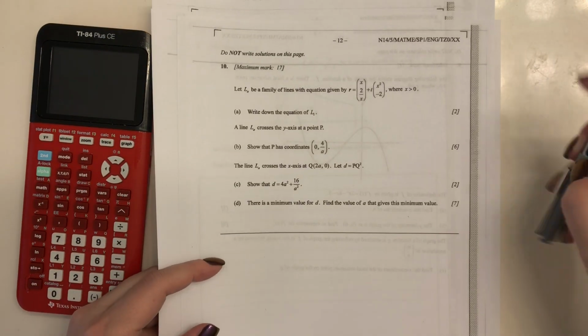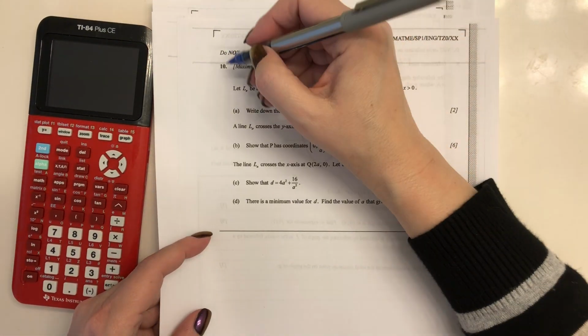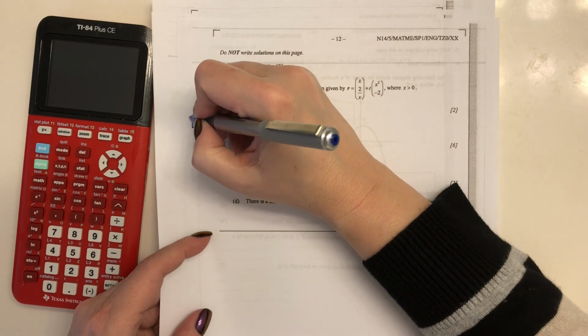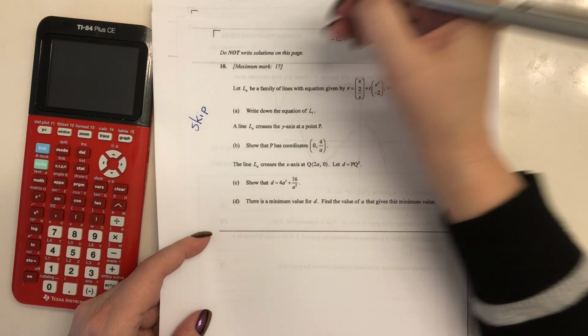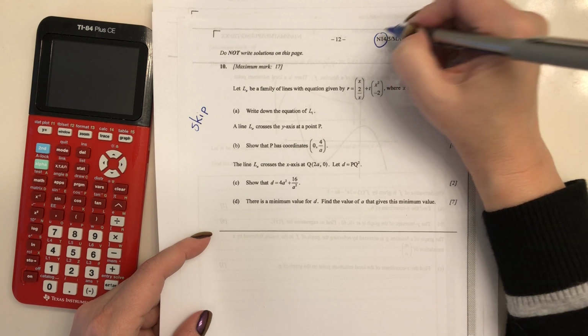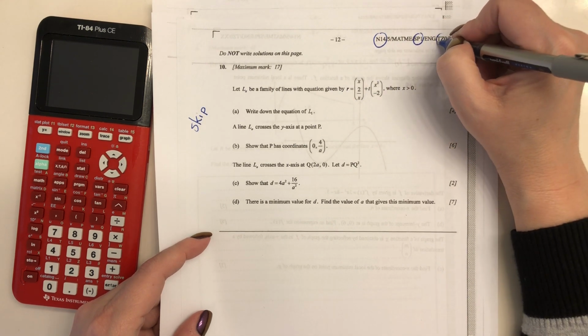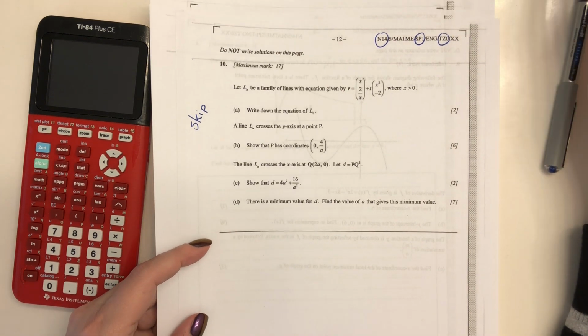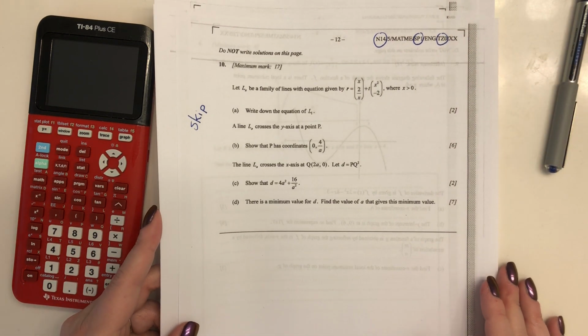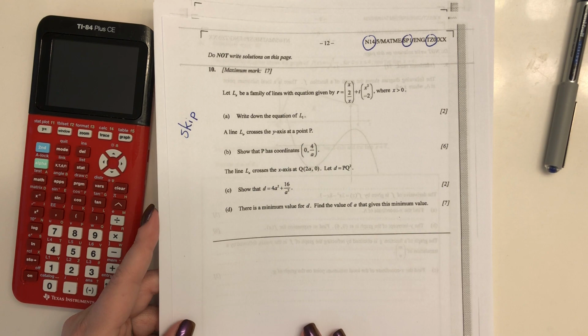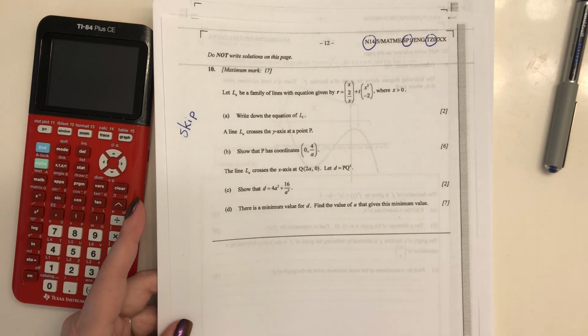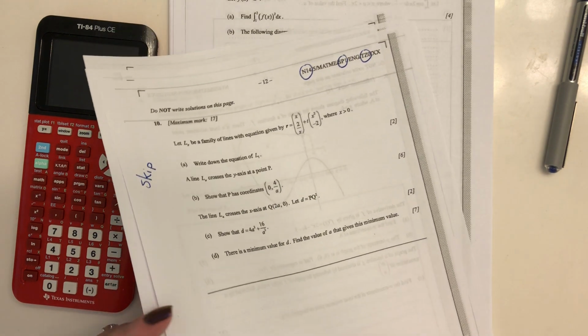I do recommend that at this time you skip this one. That is the November 2014 SP1 T time zone 0. I would skip that one for right now because that's really more of a vector problem, and we'll come back to that one when we do vectors.